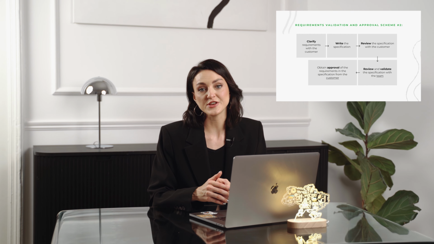Step 3 in this scheme is to validate the specification with the client. At this point, we don't involve the team and focus on polishing the requirements until the client approves them, no matter how many refining sessions are needed. After that, we finally present the new requirements to the team. If they have any comments, we update the specification accordingly. And after all of that, we go back to the client to get the final approval.